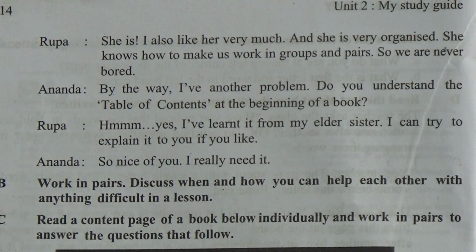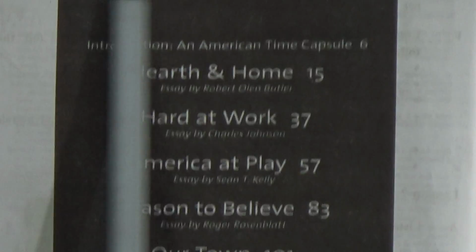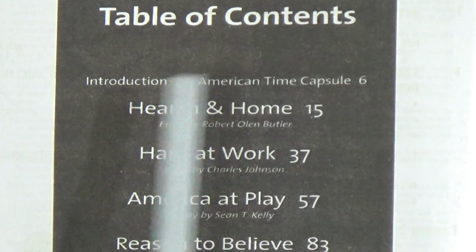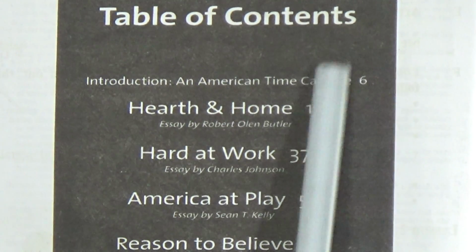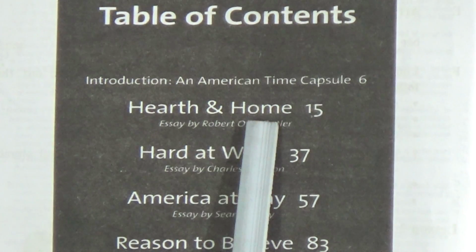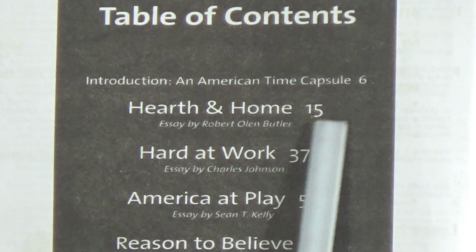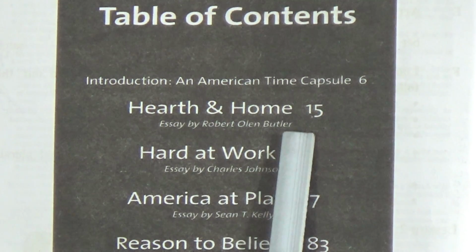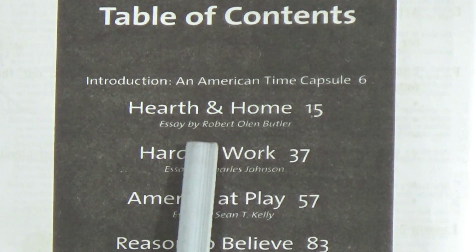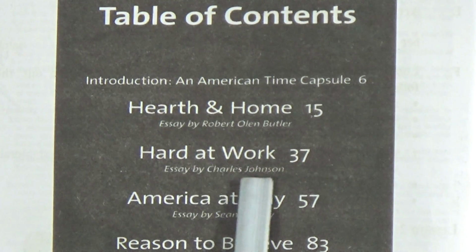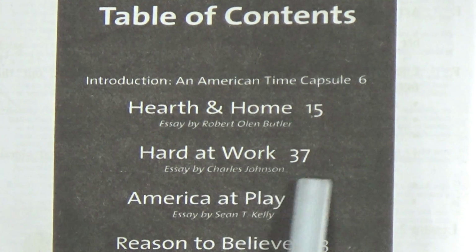Let's look at the content page of a book that is given here. You can see the heading is table of contents. Then introduction and American time capsule, this is the name of a chapter, and 6 is the page number. Then Hearth and Home. This is another essay in this book and this is on page 15. Essay by Robert Olen Butler. This means this essay is written by Robert Olen Butler. This is the writer's name. Hard at Work. Essay by Charles Johnson. This is at page 37.